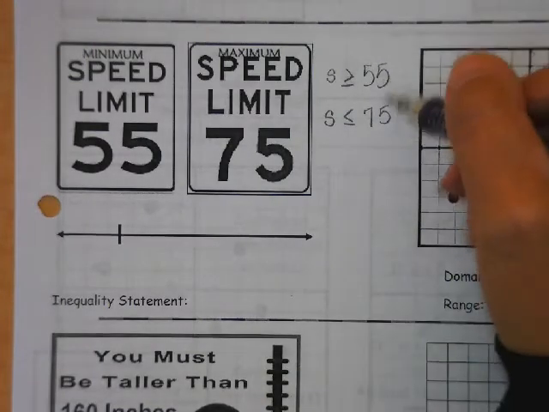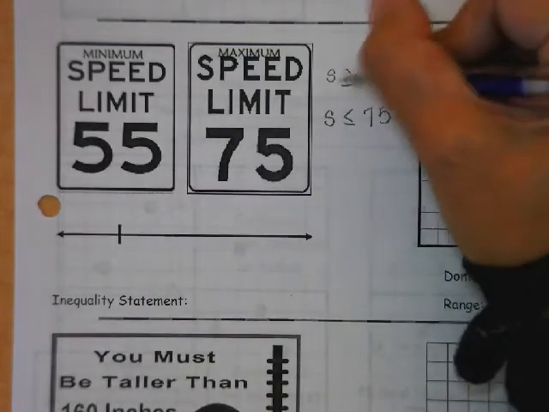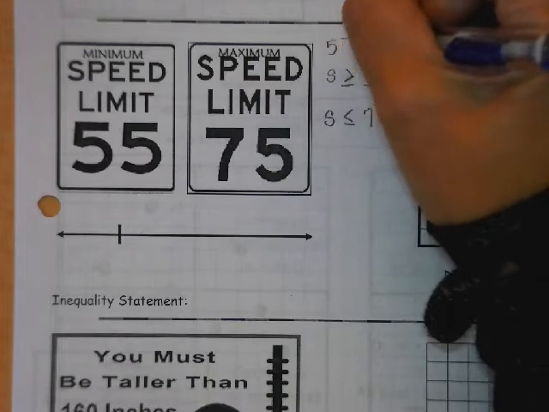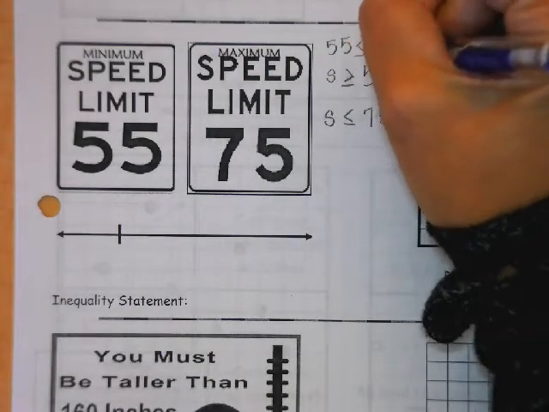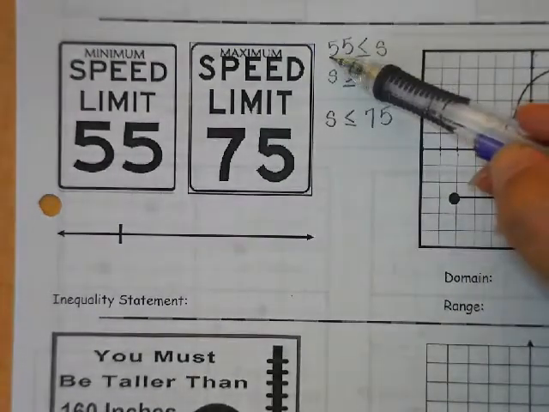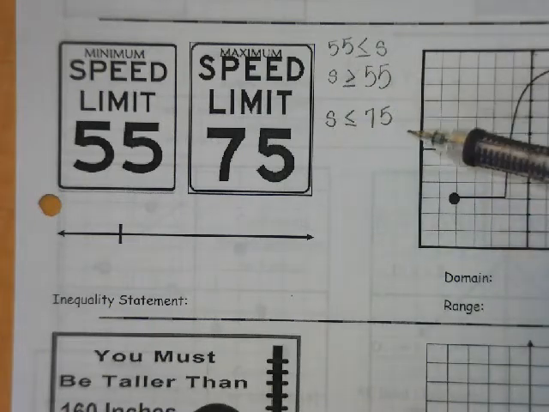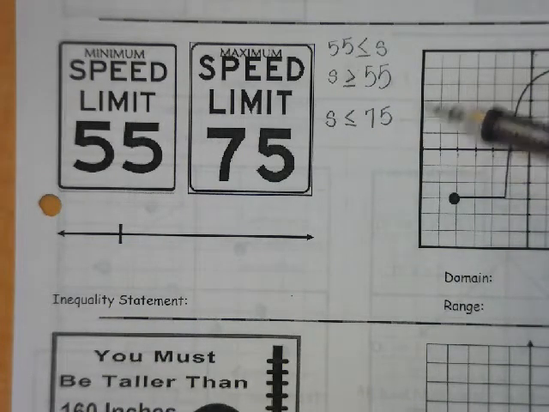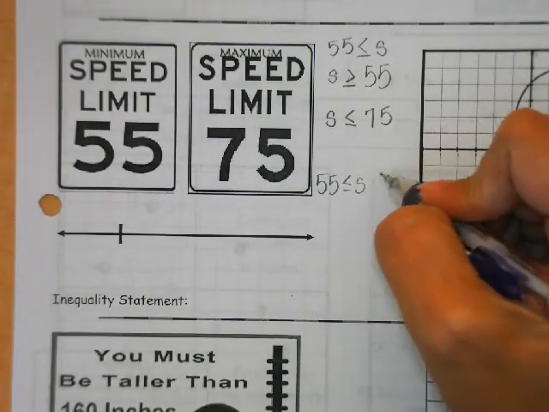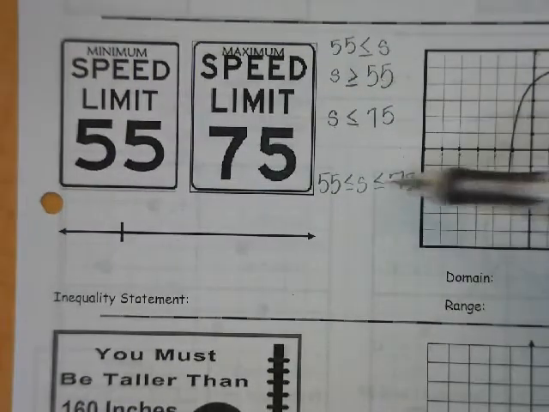So I want to take these and put them together. So I want to show you something. And remember how we talked about you can flip-flop an inequality the other day? I'm going to flip-flop this one. I'm going to do that less than that Aiden was talking about. I want you to look at this. 55 is less than or equal to S, and S is less than or equal to 75. Let's write that together. 55 is less than or equal to S is less than or equal to 75. Does this say the same as these two?